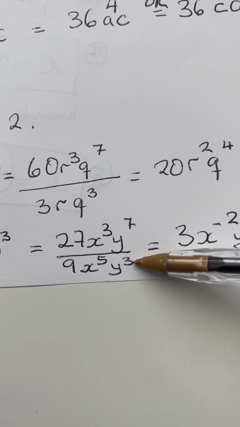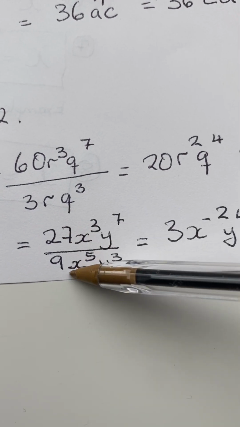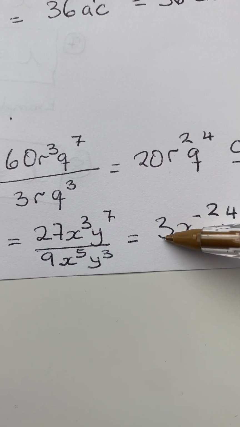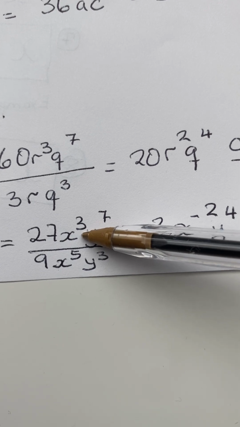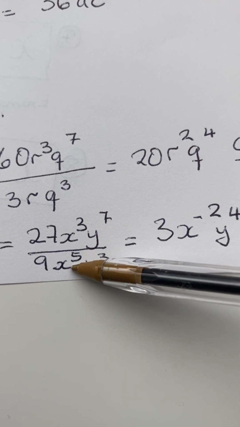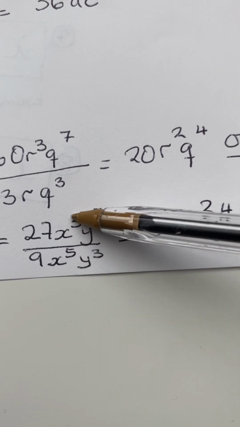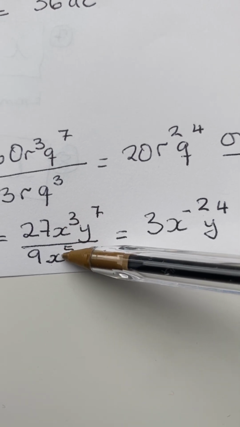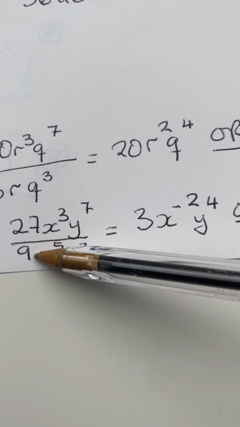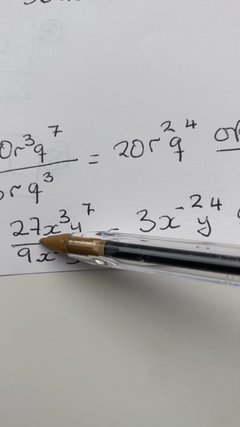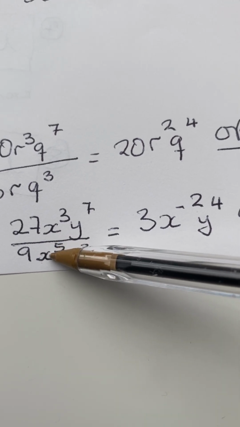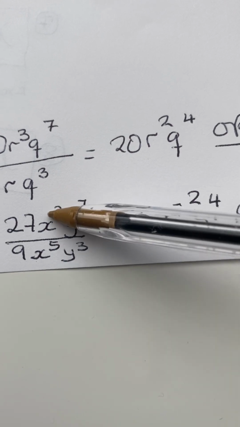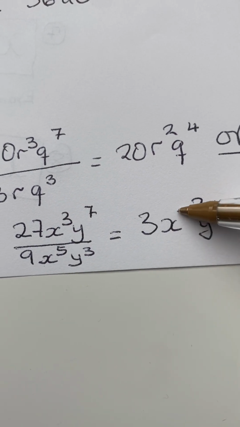Okay, so 27 divided by 9 gives us 3. Now x^3 over x^5. So now we can cancel out, but our x will have x^2 as the denominator. Okay, so now if you want to bring it to the numerator, we have x to the minus 2.